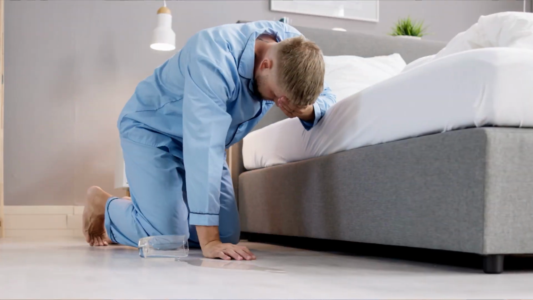Dizziness. Does that mean lightheaded? Like you might faint, like you stood up too fast and you feel like you might faint? Or is the room spinning, which is called vertigo? One might mean you're dehydrated, the other is probably an inner ear problem.